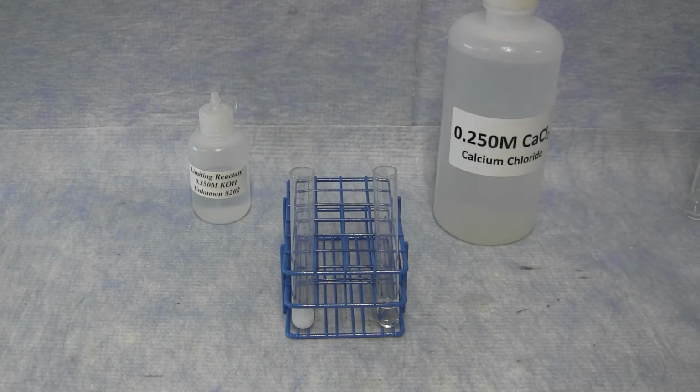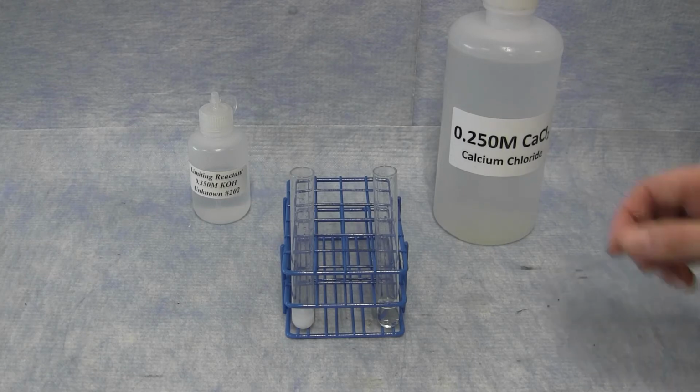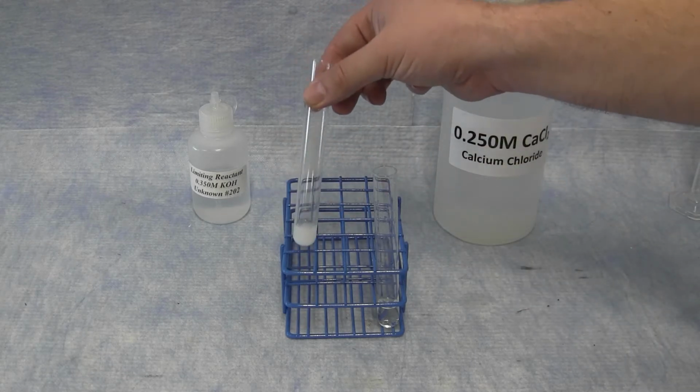Using that theoretical yield, you can also determine, based on the solubility of calcium hydroxide, what is the actual mass of the powdered material in the bottom of the test tube.